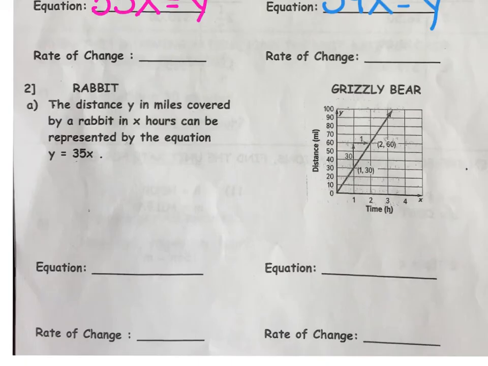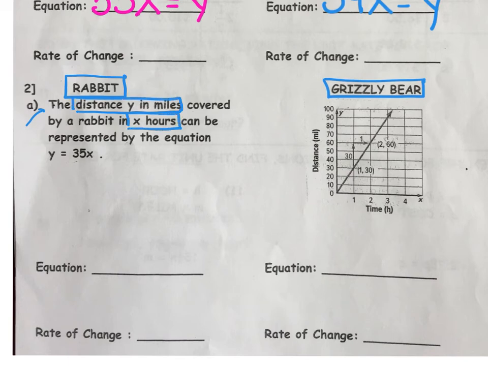In problem number 2, we are comparing the speed of a rabbit to the speed of a grizzly bear. It states the distance y in miles covered by a rabbit in x hours is represented by the equation y equals 35 times x. We can see that our k is 35.